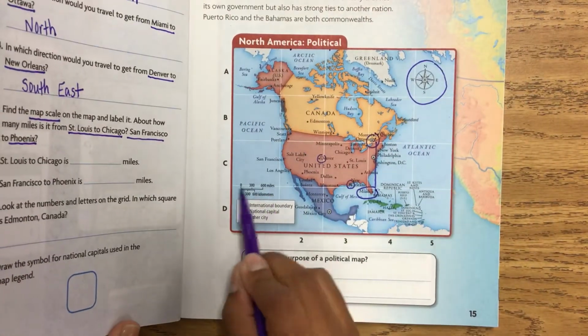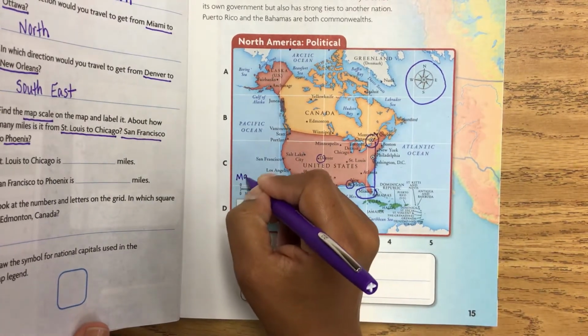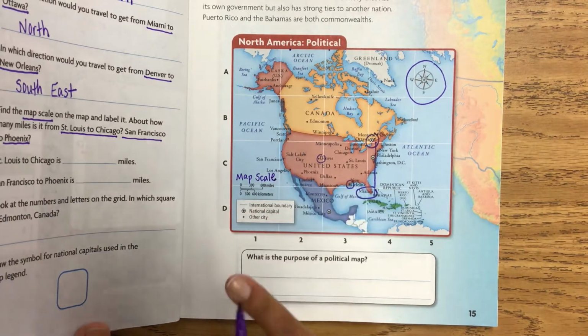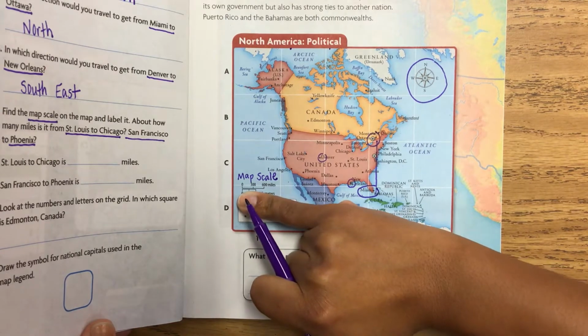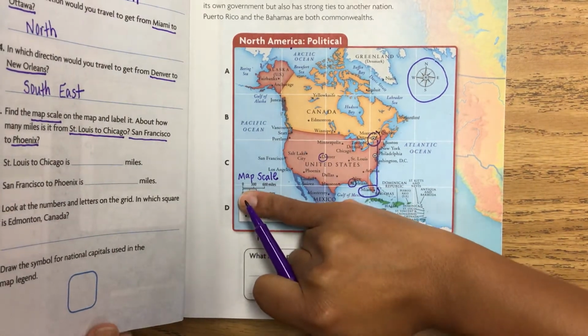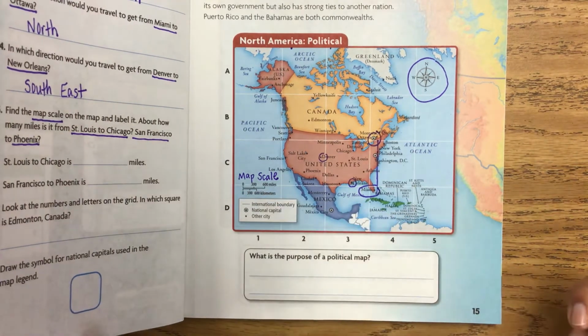All right, so here is our map scale that tells you the distance between locations. So let's go ahead and label it map scale. And I like to use my pinky finger to help me identify about how many miles away it is on the map. Right, so a full pinky would be about 600 miles, and then half of that would be about 300 miles.